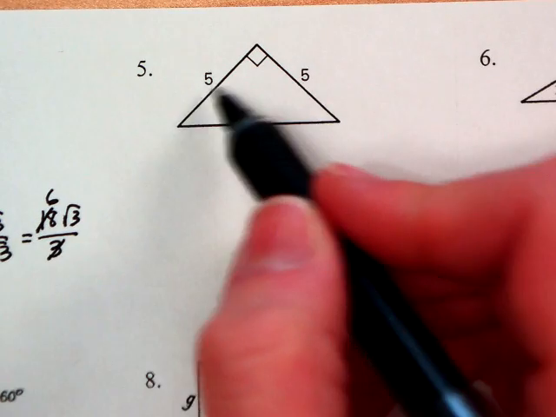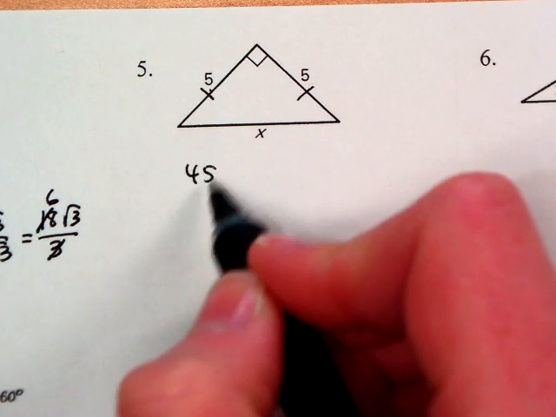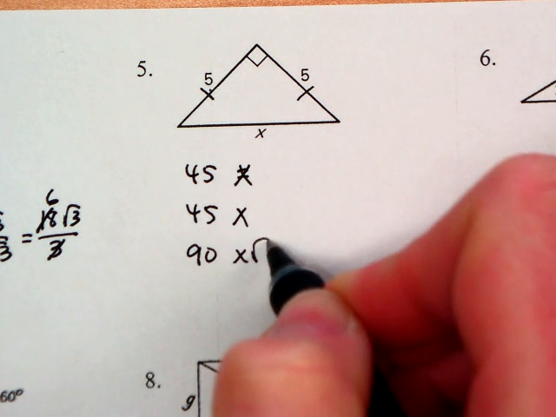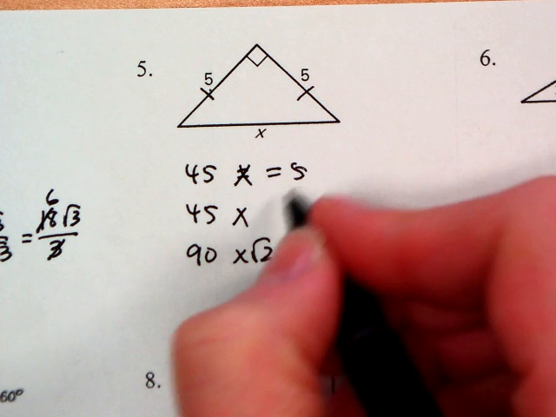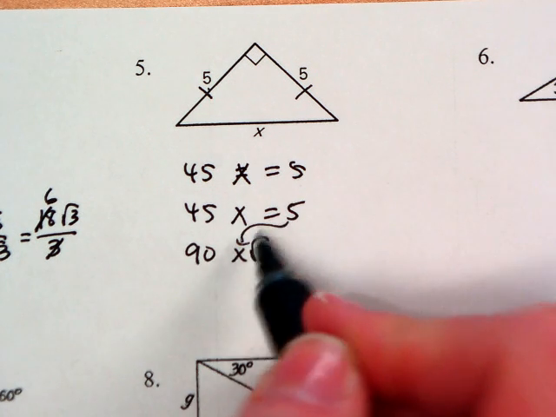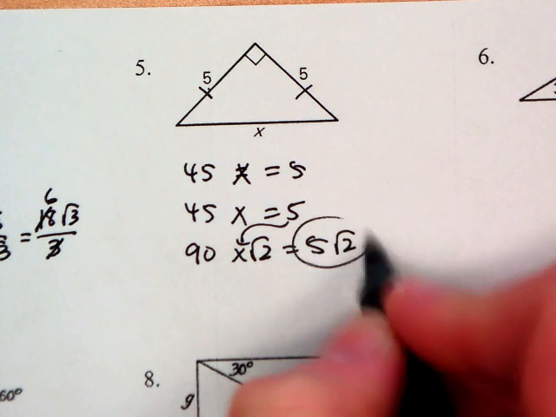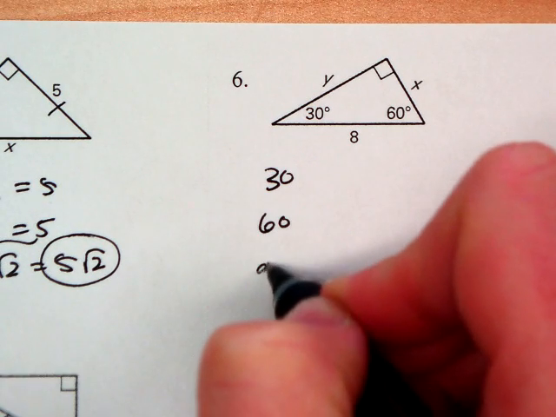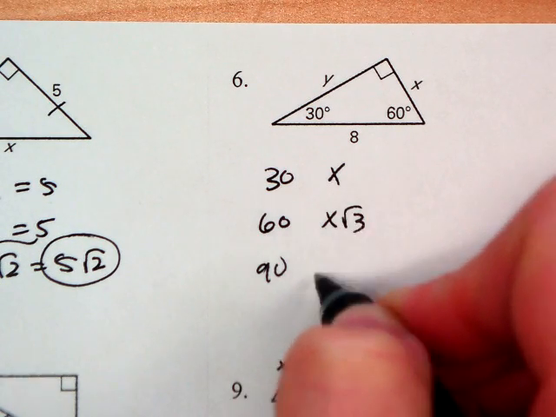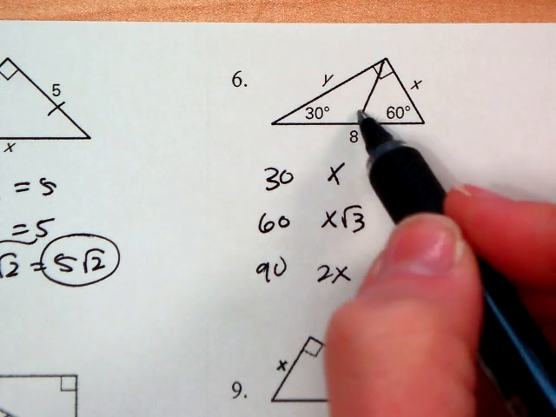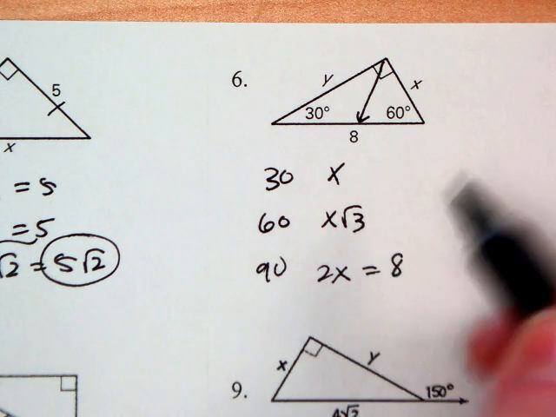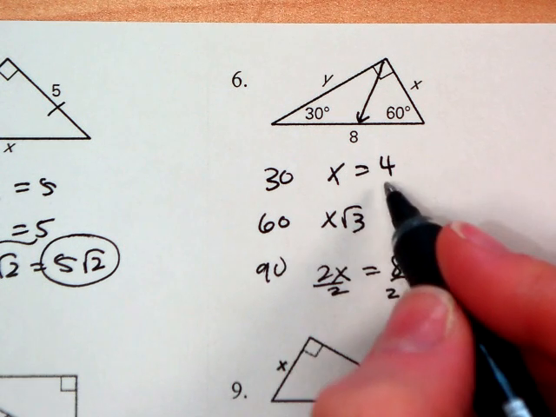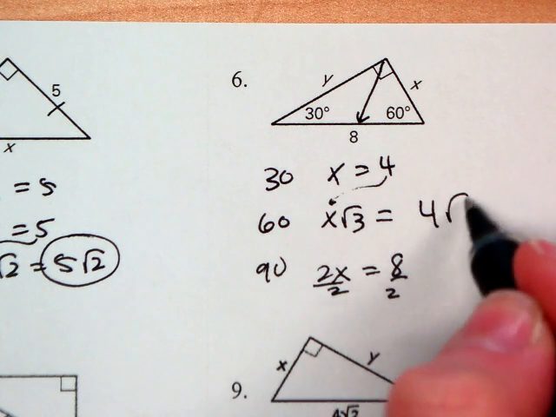Next one, if these two are equal, that means those sides are equal. It means we're dealing with a 45, 45, 90. x, x, x square root of 2. Right now I have the 45s. I know that those are 5s. So all I have to do is plug a 5 in there and get 5 square roots of 2. 30-60-90. x, x square root of 3 and 2x. What we have right now is the hypotenuse. So we'll put an 8 there. So if I divide by 2, it looks like x is 4. And that 4 would go right there. So 4 square roots of 3.